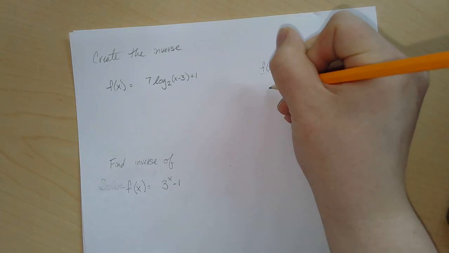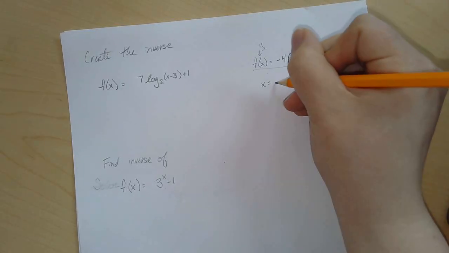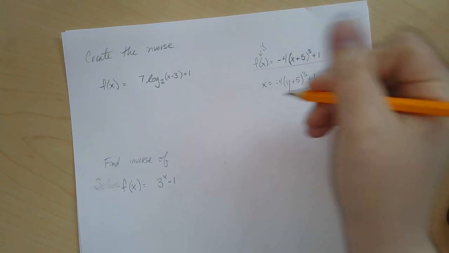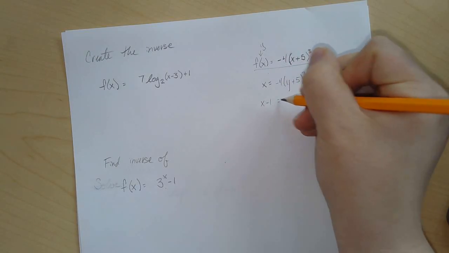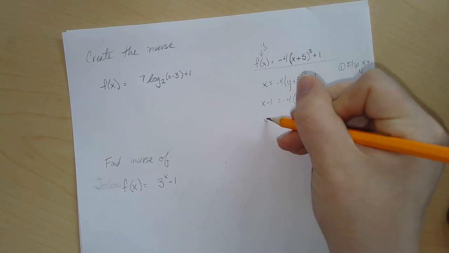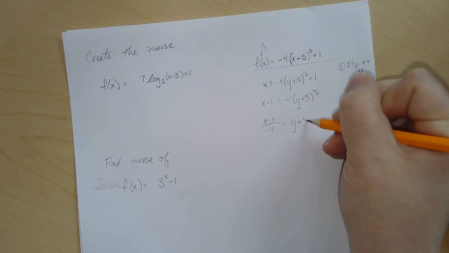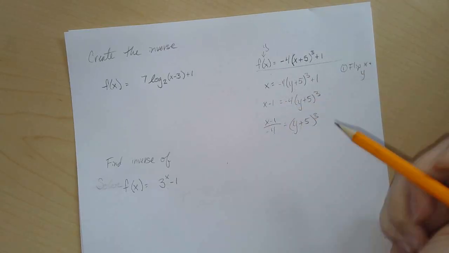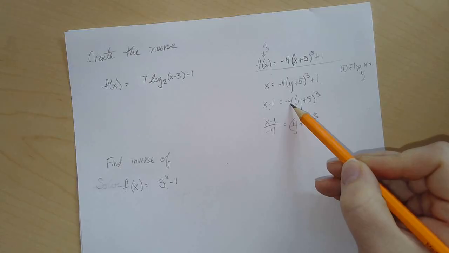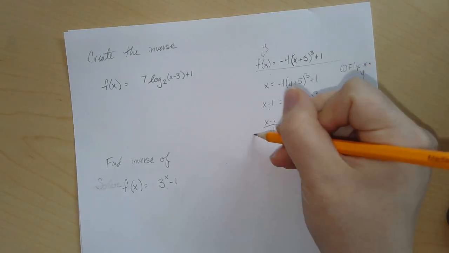So this becomes x equals, because keep in mind f of x is the same thing as y, x equals negative 4 times (y plus 5) cubed, plus 1. I'm going to subtract the 1 from both sides. Divide by 4. Again, do not try and simplify all these things, just leave it the way it is, because I actually like being able to see all of your steps, how you undid adding 1 by subtracting 1, how you undid multiplying by negative 4 by dividing by negative 4. Then I'm going to take the cube root.